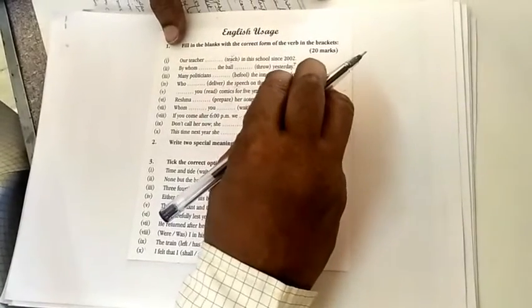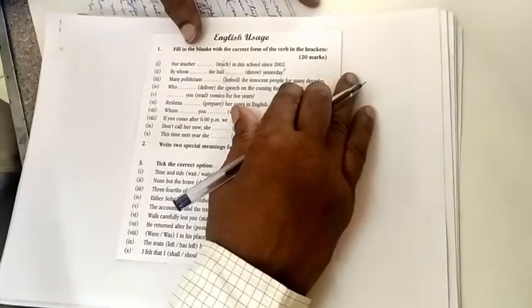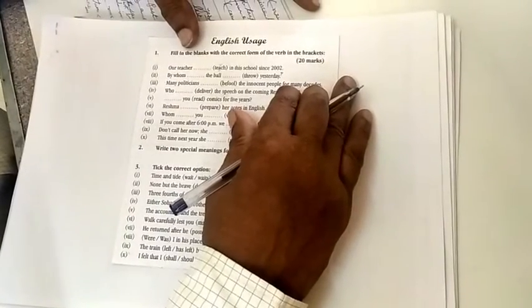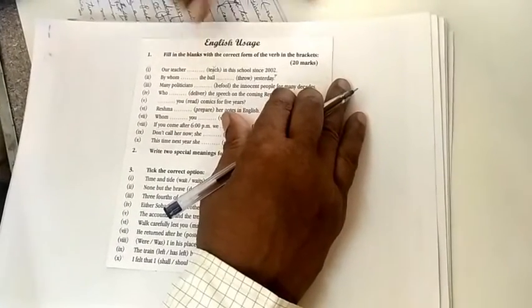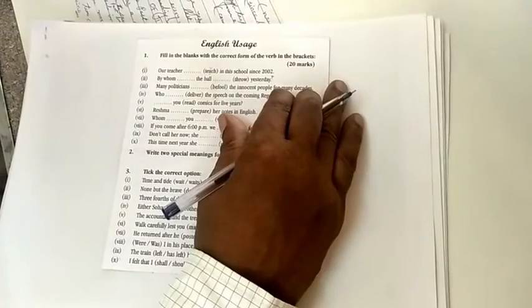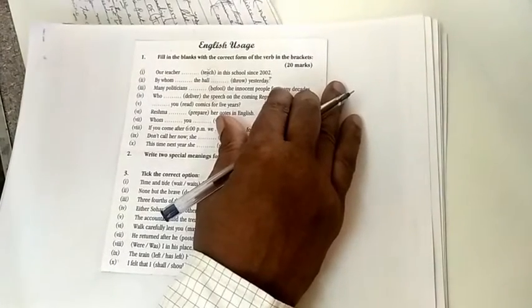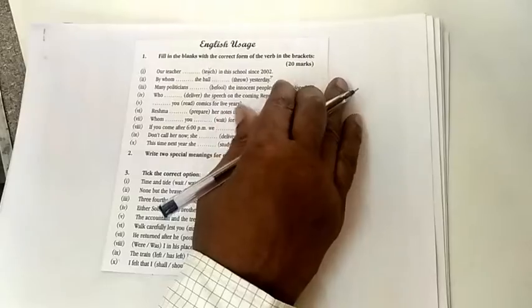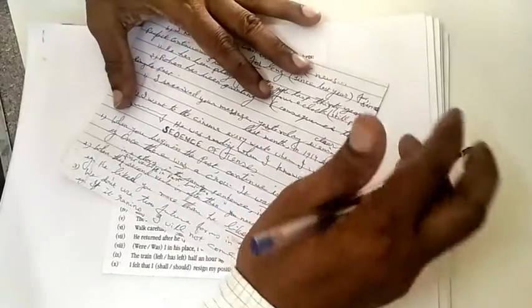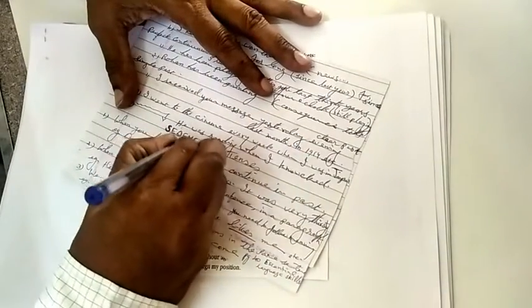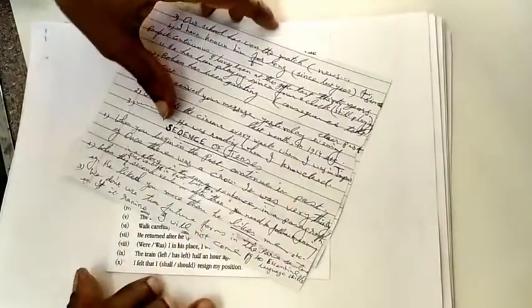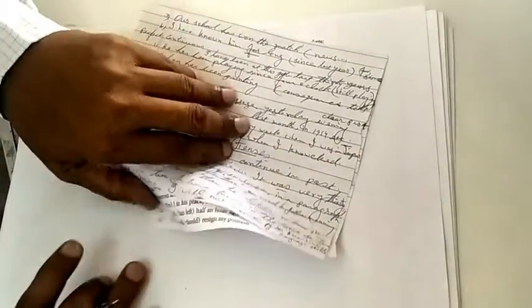Related to that very concept is the idea called sequence of tenses. Sequence of tenses. I'll write it down for you so that it becomes easy.